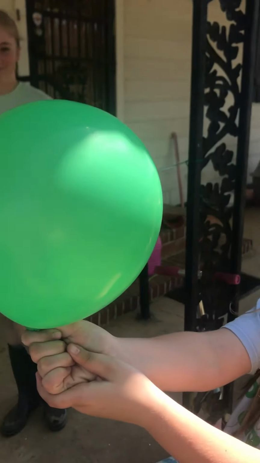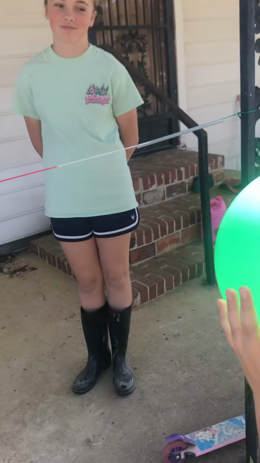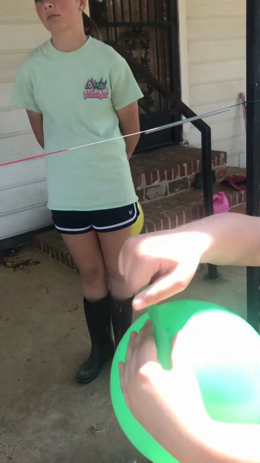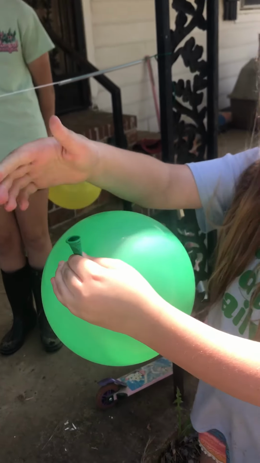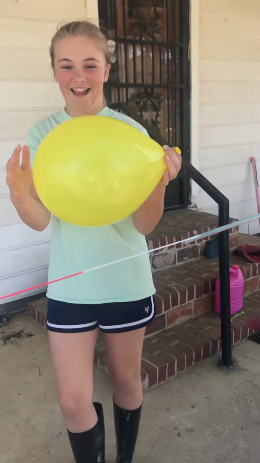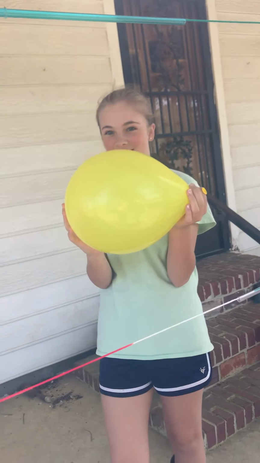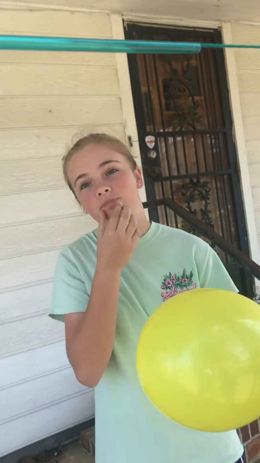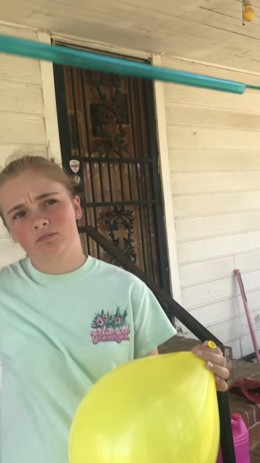So Bella, show them your balloon. So you're going to blow your balloon up. Do not tie it. You don't want it to be tied. You want it to be where you can let go so that the air can come out. Kenzie, show yours. This is Kenzie. Hers is going to be the yellow. And Bella's is going to be the green. And here are their straws. We went ahead and put their straws on the string and tied it.